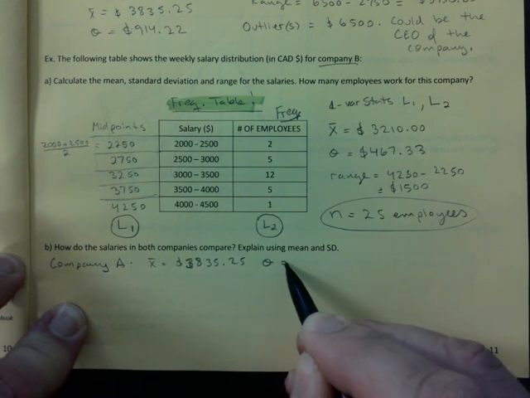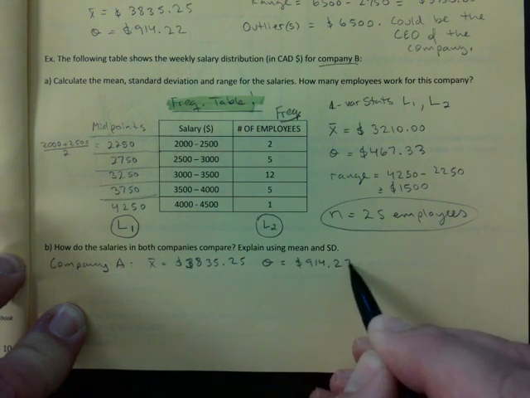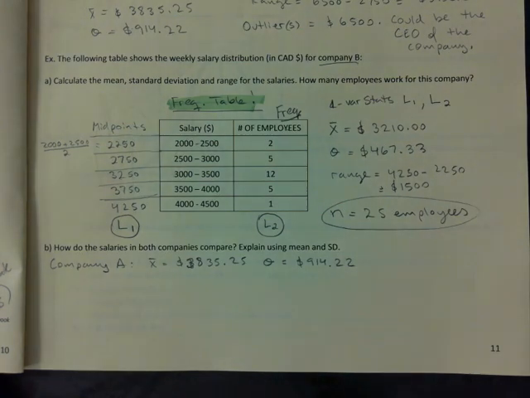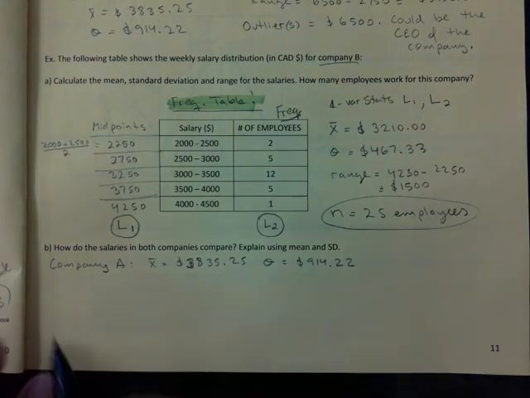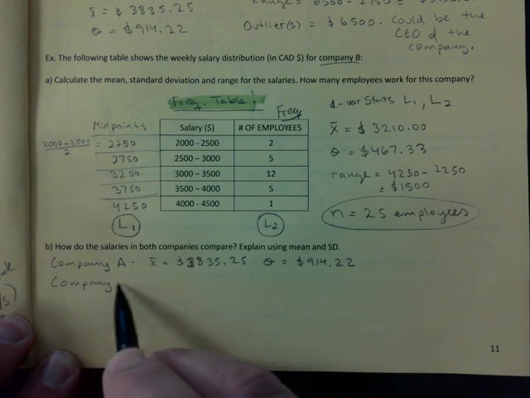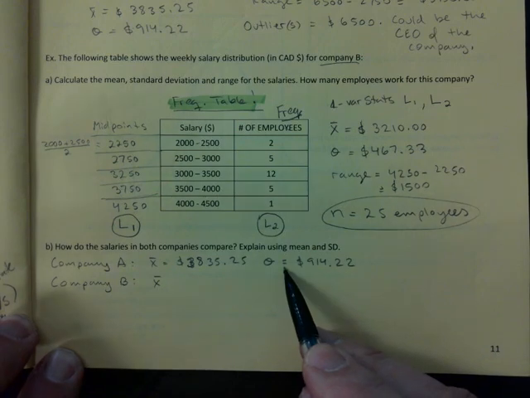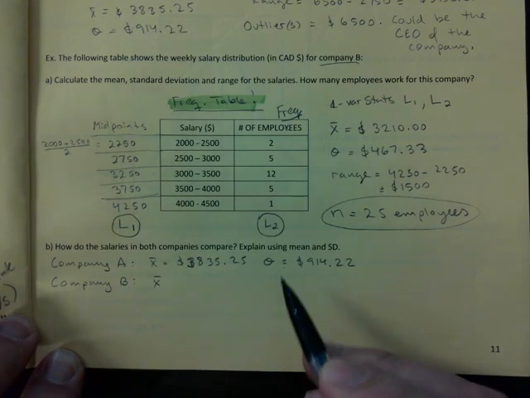Standard deviation of 914.22. And yes, you could put the range in there too, but you will soon realize that these two are the ones that give us enough information, because you already know the relationship between the standard deviation and the range.